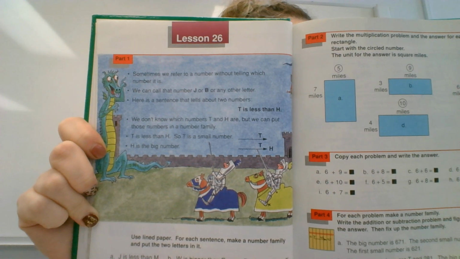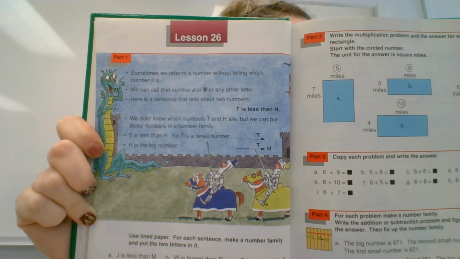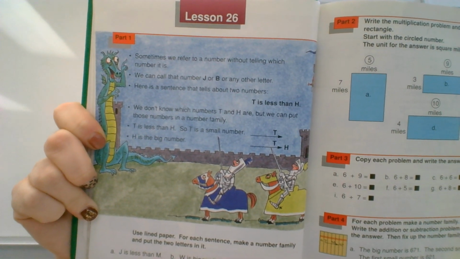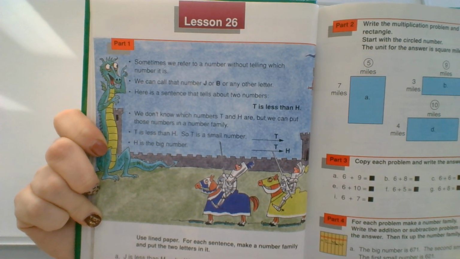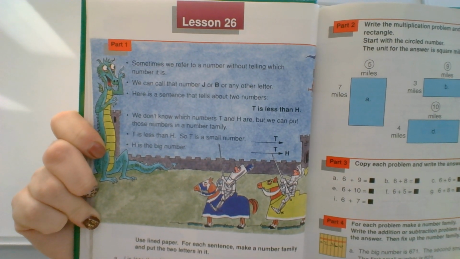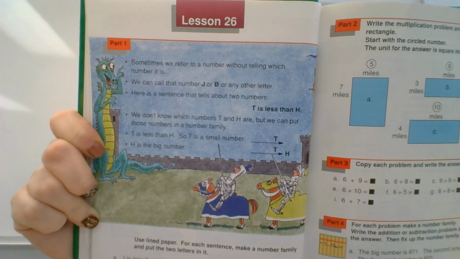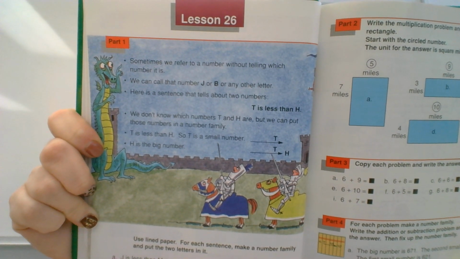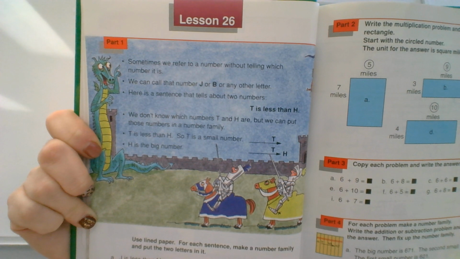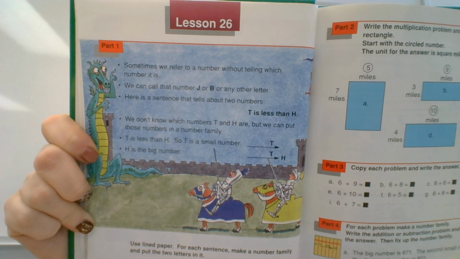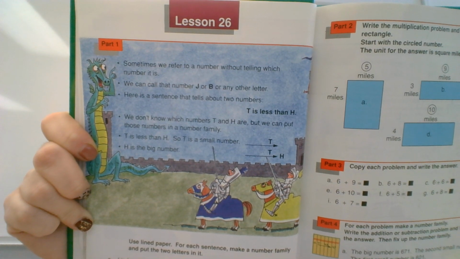Sometimes we refer to a number without telling which number it is. We can call the number J or B or any other letter. Here's a sentence that tells about two numbers. T is less than H. We don't know which numbers T and H are, but we do know that T is less than H, so T is a small number and H is a big number. The big number goes at the end of the arrow. The small number goes close to the big number.